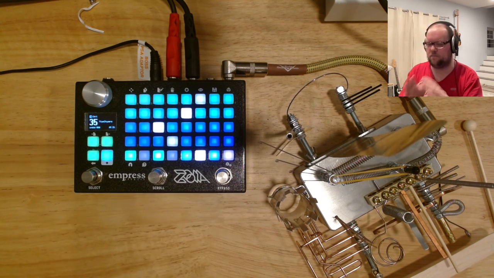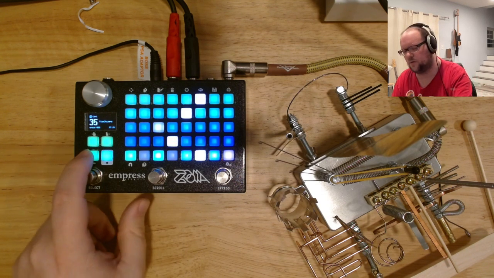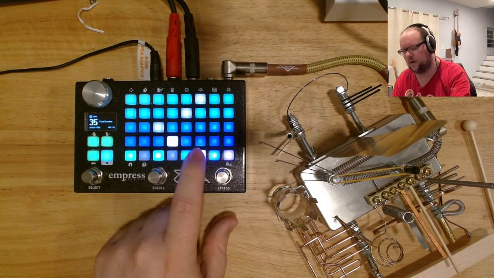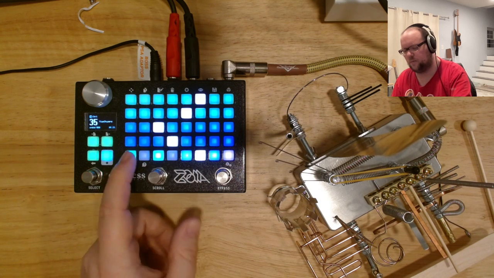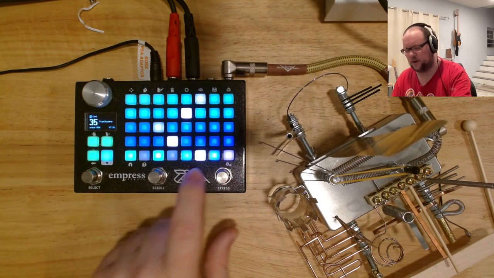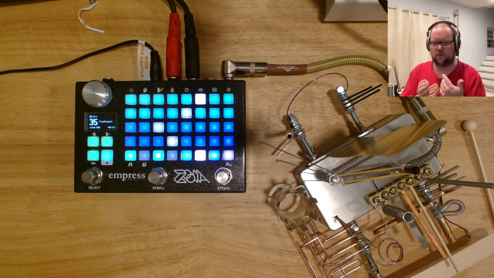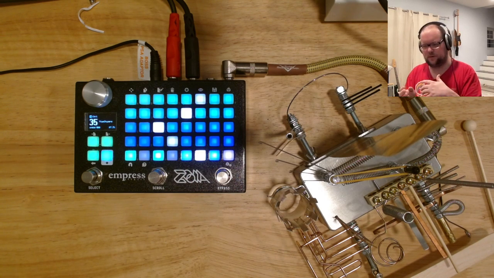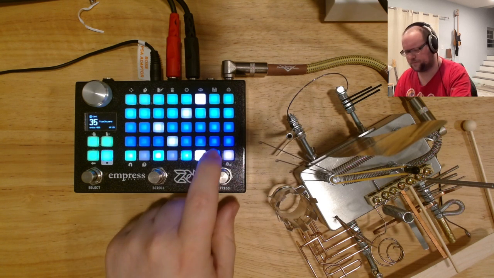So this is the original TimeChasers. Just real quick, at the bottom we have controls for pitch and reverse. We can change those pretty easily. Keep in mind this is speed pitch, so it'll change the playback speed along with the pitch.